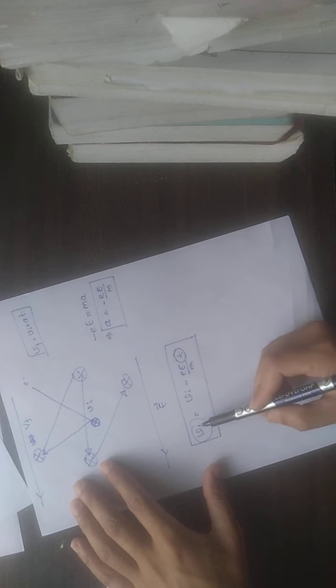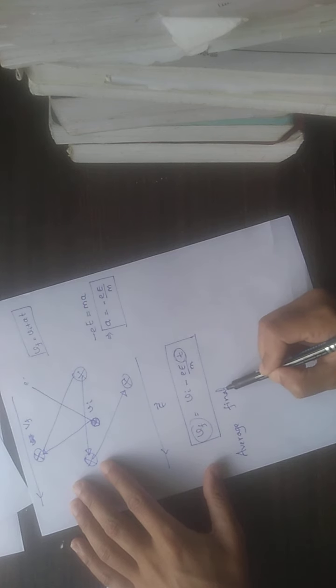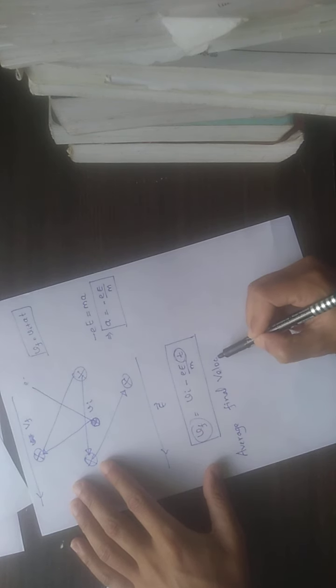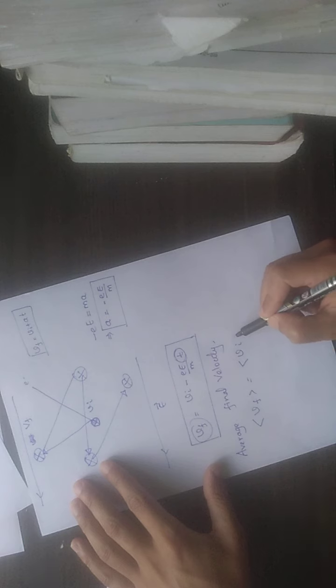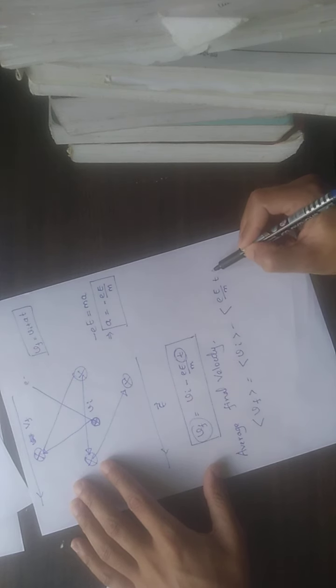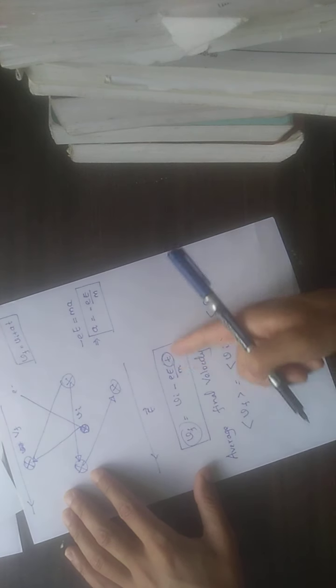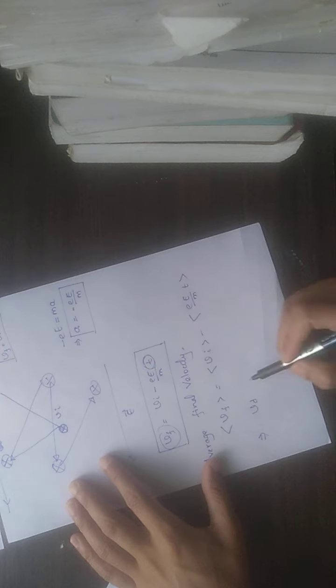So we will take the average of the final velocity. The average of the final velocity will be equal to the average of the initial velocity minus the average of this quantity. So I have taken the average of both the quantities. The average final velocity is also known as drift velocity.